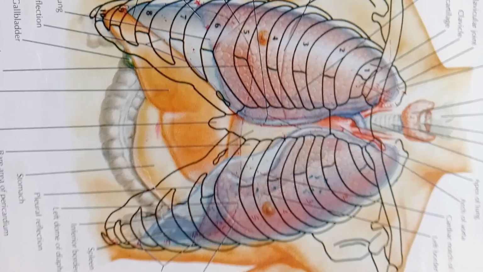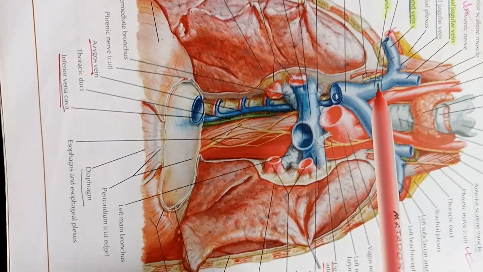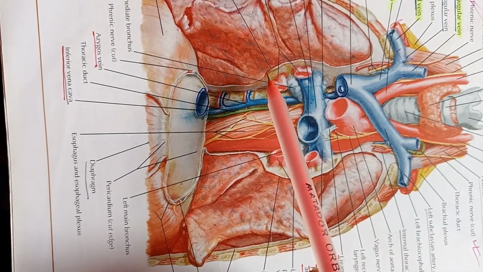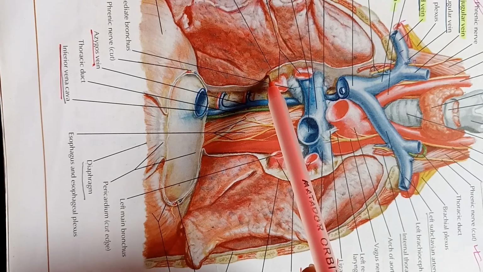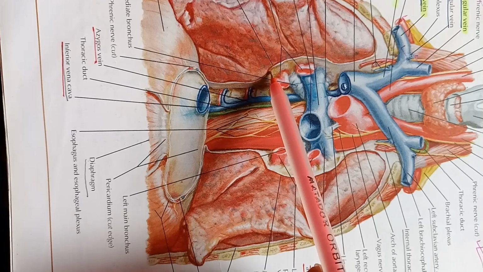this is most important. Now the referred pain, what does it mean? Referred pain means the pain originates from one side, but it is felt on the other side than its original side.